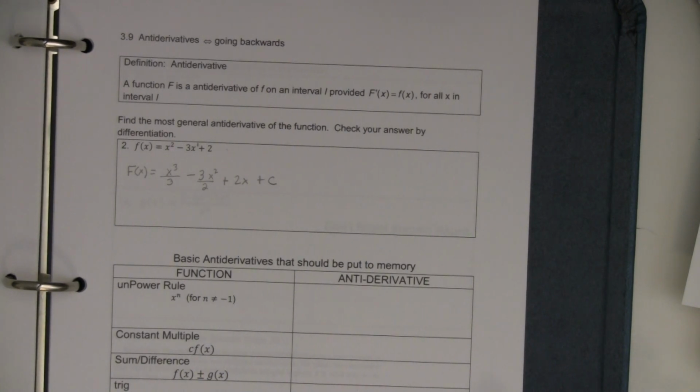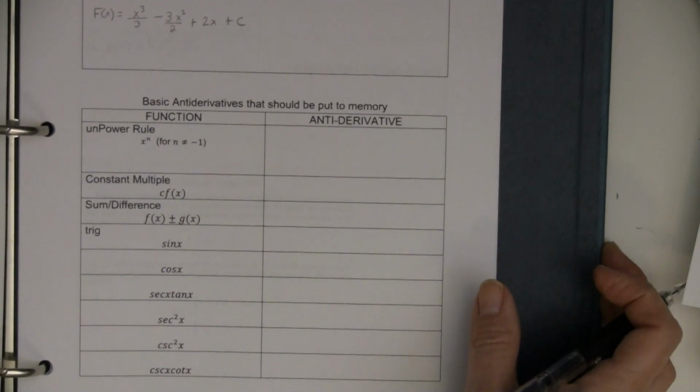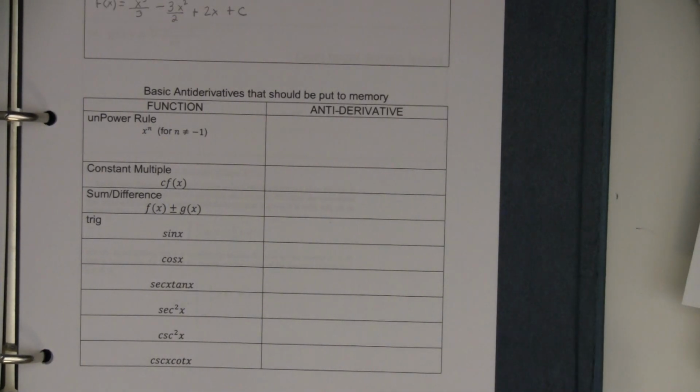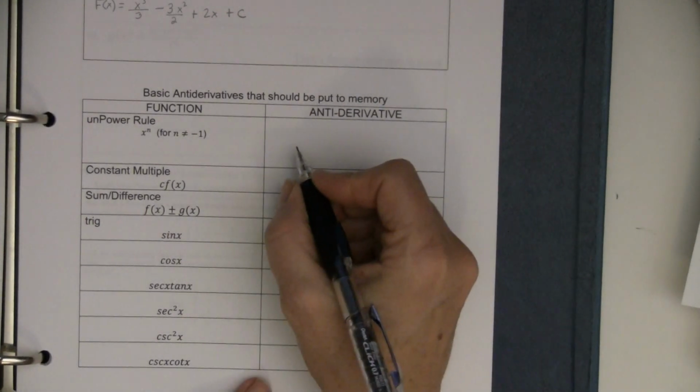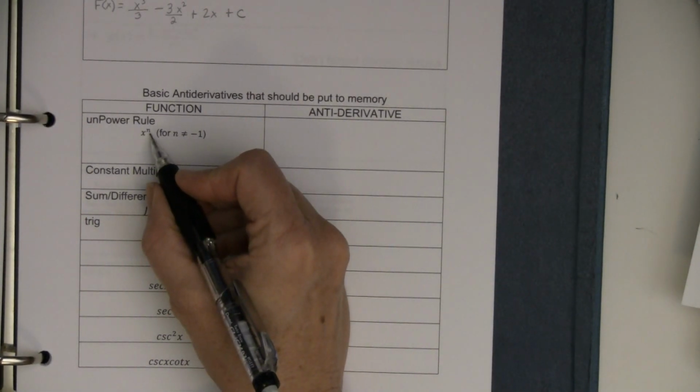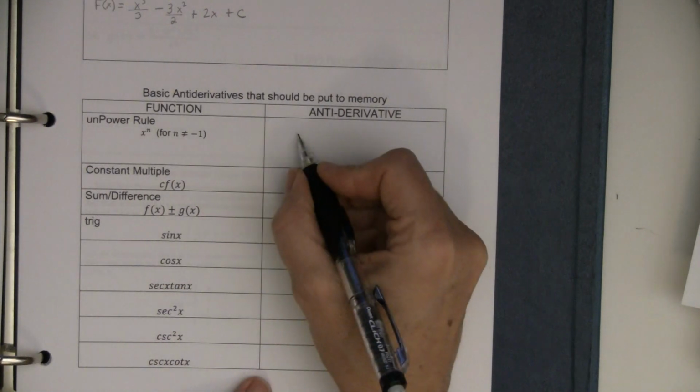Then I have a place, and they have this table in your book too, for the antiderivatives. The first one they call the power rule, and I like to call it the unpower rule, because when we called it the power rule, it was the derivative, and now that we're going backwards, I feel like we're undoing that. Simply, since we're going backwards, you add 1 to the exponent.